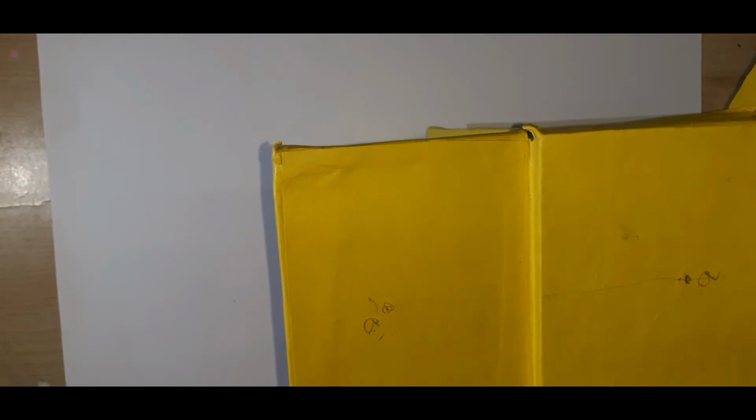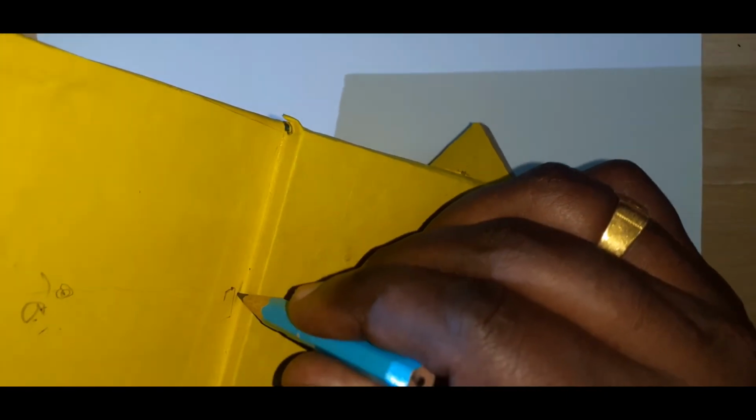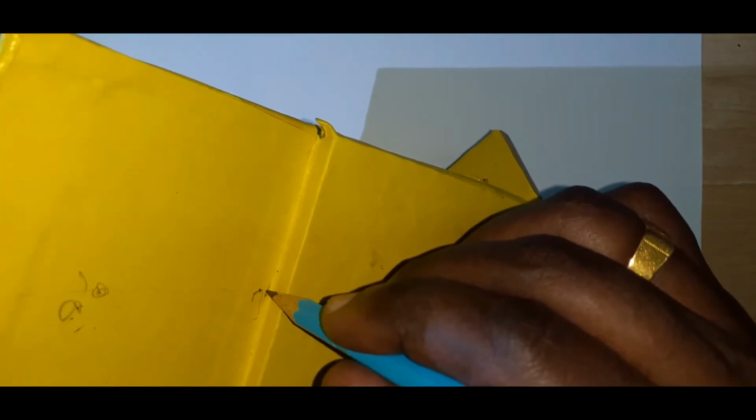Next, I am going to give a point which is lying on both HP and VP. How will you imagine it? If the question is given like that, the point has to touch both planes, so it will be here. While tilting, I can see that the point will be lying on the XY line itself. So I need to draw it.